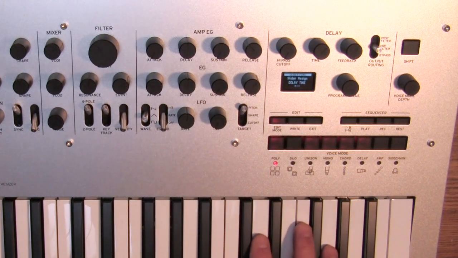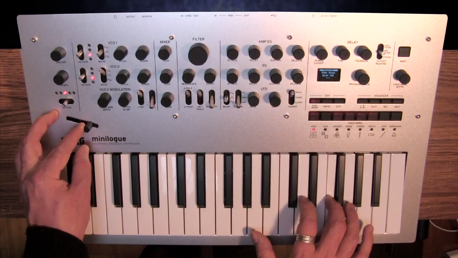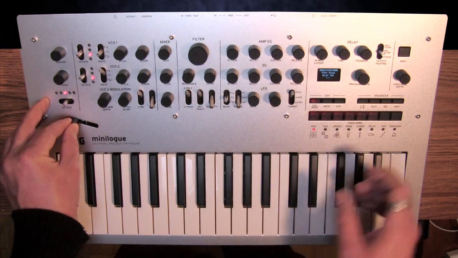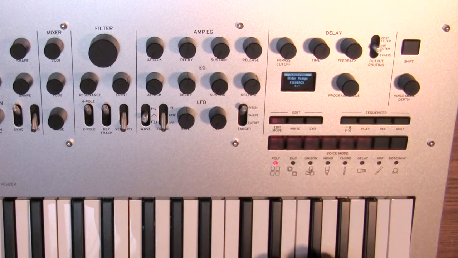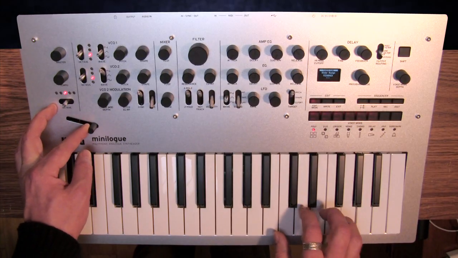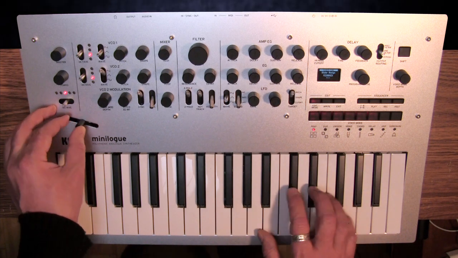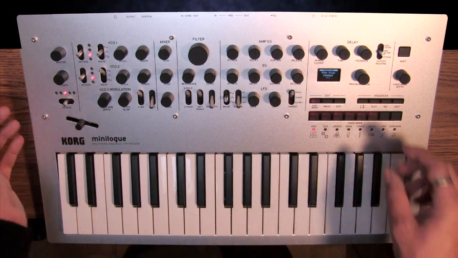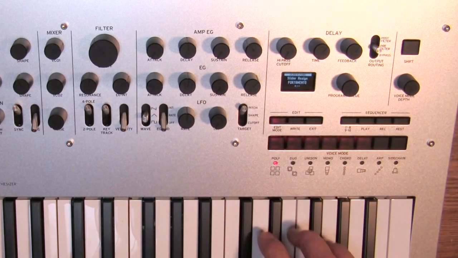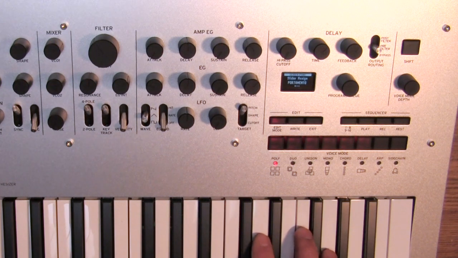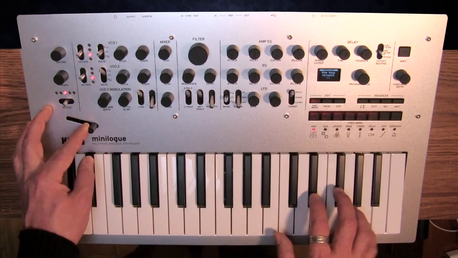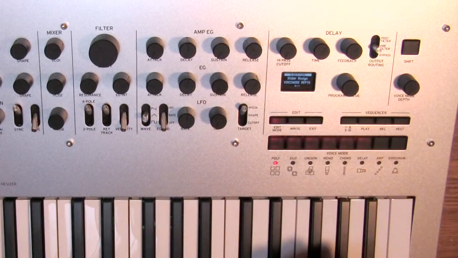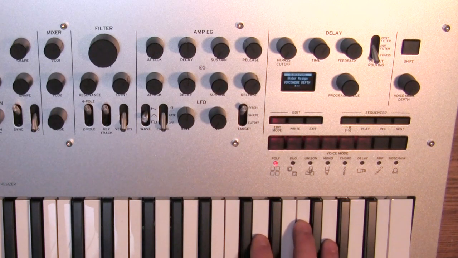The delay time, which is one of my favorites. Total madness. Feedback. A lot of fun there. And portamento, whether a portamento is occurring. Let's turn the effect off. And voice mode depth.